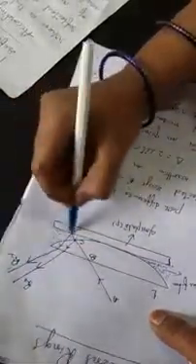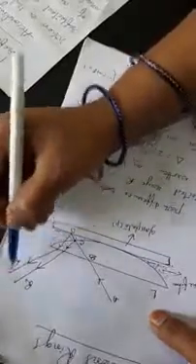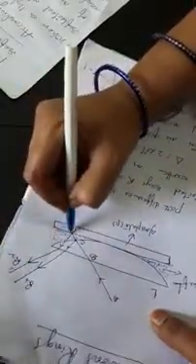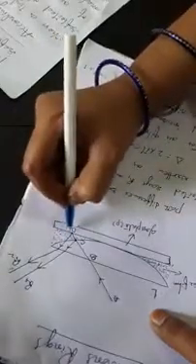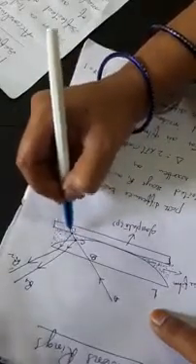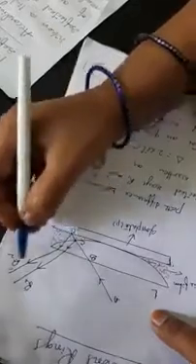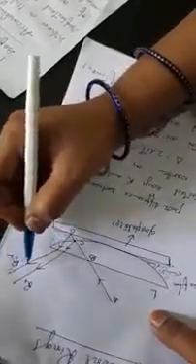Here, two more points you have to remember. When the light rays R1 and R2 get reflected and interfere, R2 is coming from the denser medium to the rarer medium. According to Stokes law, whenever a light ray gets reflected from the denser medium to the rarer medium, it suffers a phase change of pi, or a path difference of lambda by 2.